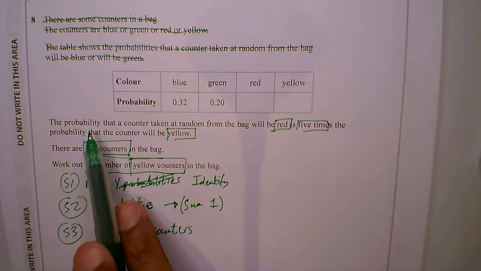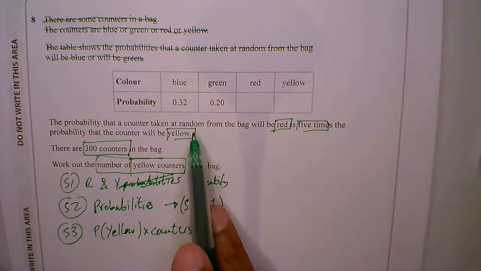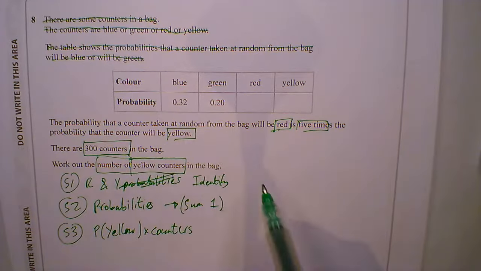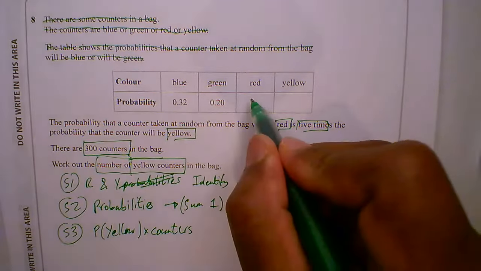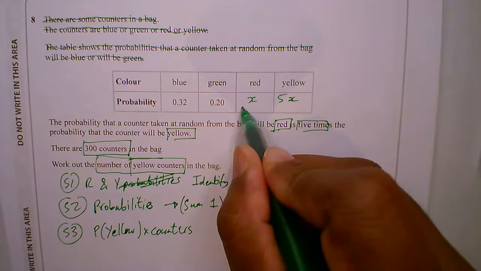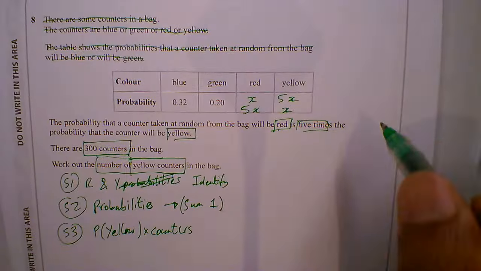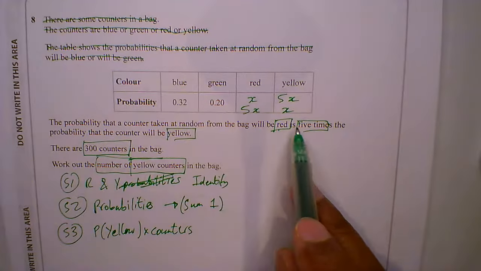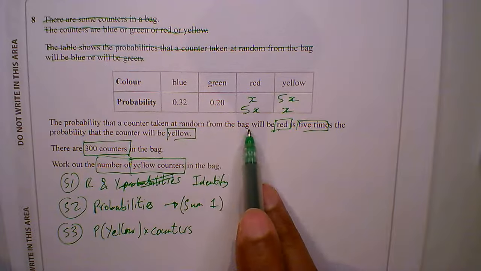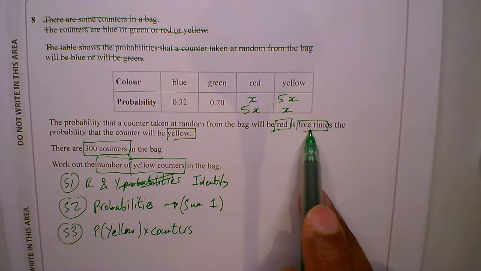So let's look at this again. The probability that a counter taken at random from the bag will be red is 5 times the counter it will be yellow. So when you have something like this, I like to do both of them. I'm going to put here x and 5x, and the other way around, 5x and x. Which one matches this sentence?